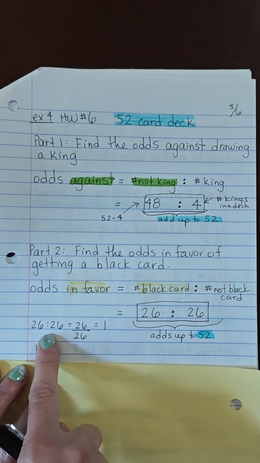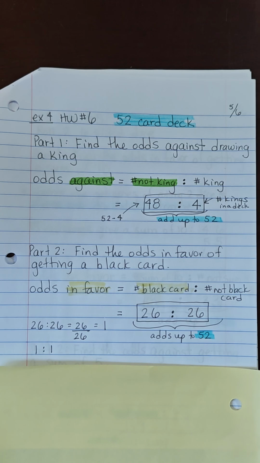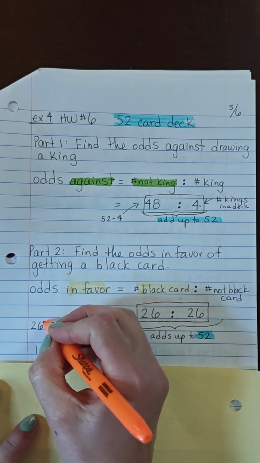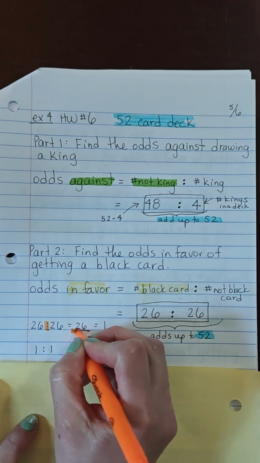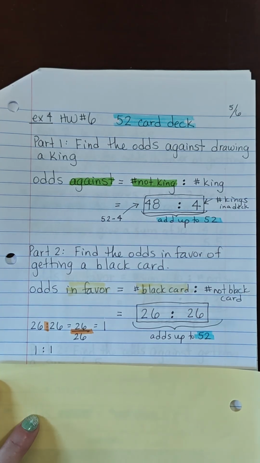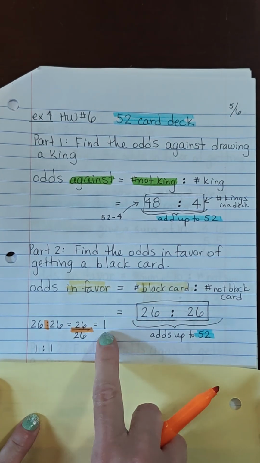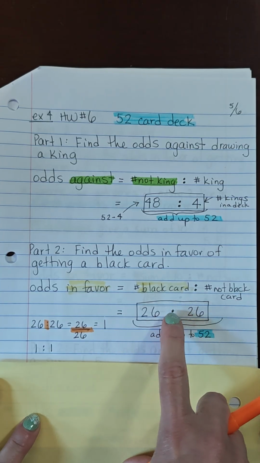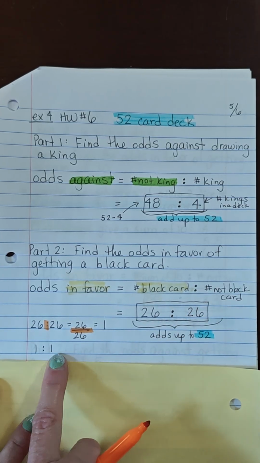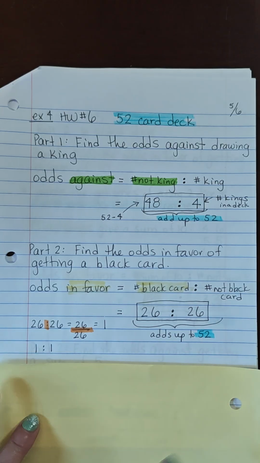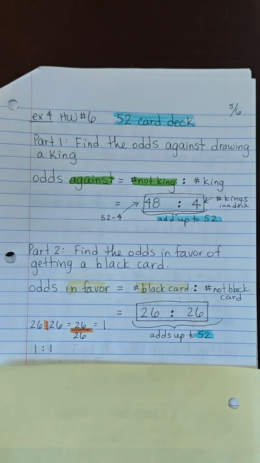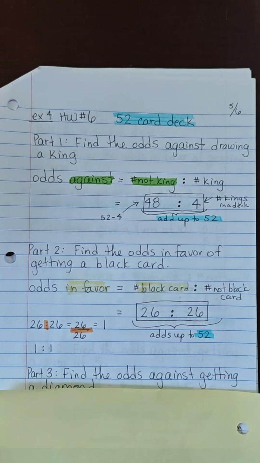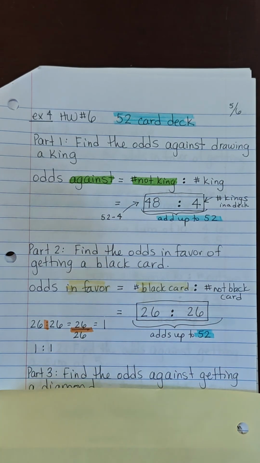Now, like I said before, this colon, this word "to" for odds, means the same thing as division. So if we do 26 divided by 26, we get 1 or 1 over 1. You might see this written as 1 to 1. Anytime you see odds of 1 to 1, that means that both outcomes are equally likely. So you're just as likely to get one as the other.